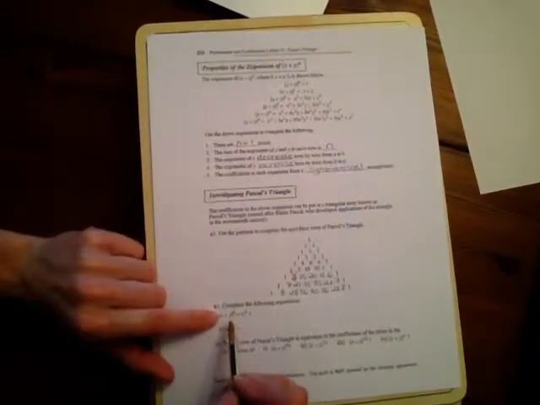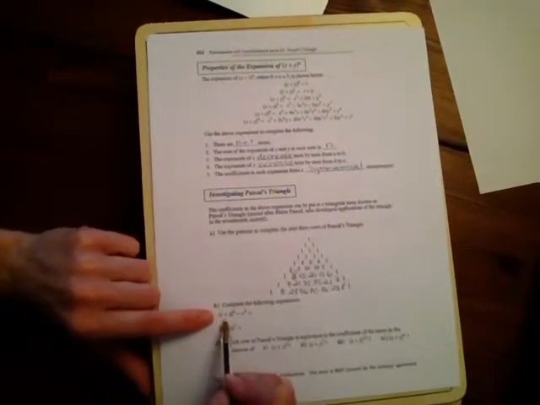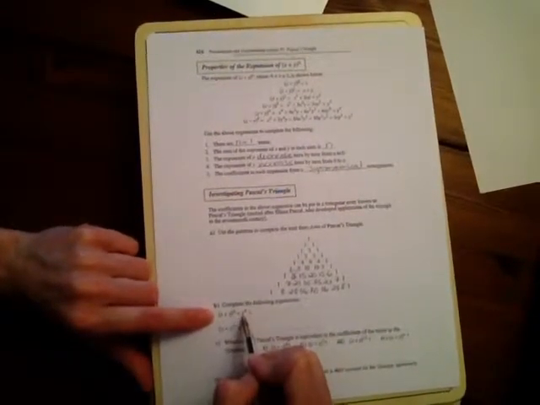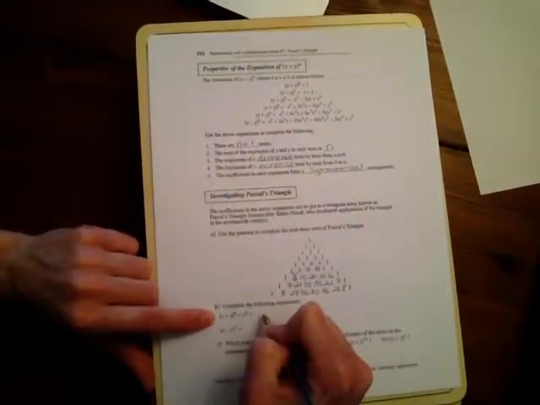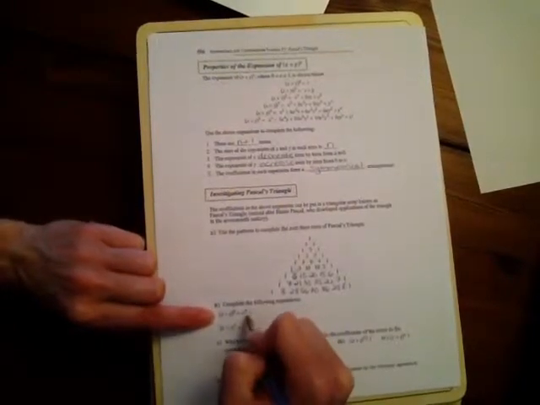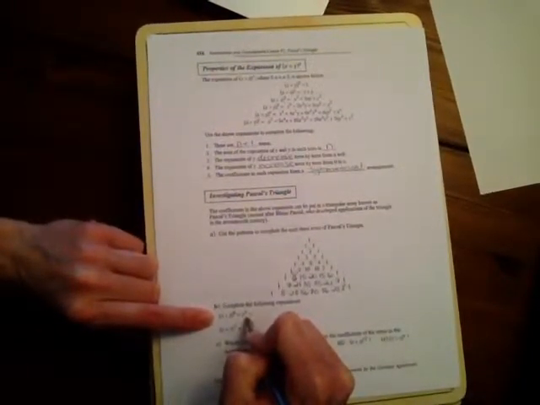So let's complete the following expansions without actually having to multiply (x + y) times (x + y) times (x + y) times (x + y). We're going to start with the greatest exponent on x. I'm just going to first write out the variables and then fill in the coefficients after, going in decreasing order for x's and increasing order for y's.